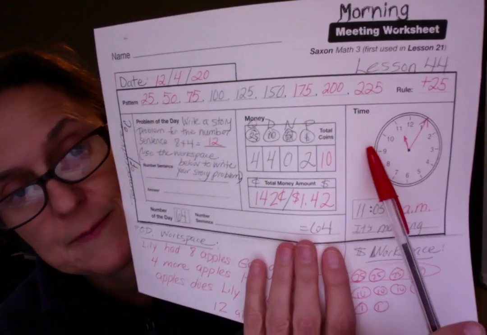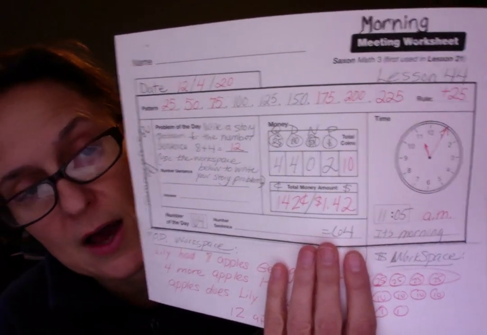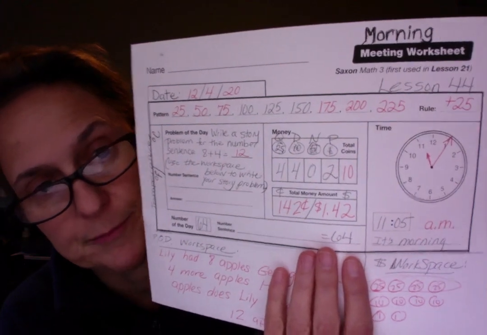Okay, let's take a look at the time. 11:05 in the morning. So we know morning is a.m., little a, right? Lowercase a, lowercase m, and periods in between. 11:05. So the hour hand's just a wee bit past the 11. It's hardly past it at all. Just 5 minutes past. And the 05 means that's your minute hand. Your long hand is at the 1. So it would look like this. 11:05 a.m.